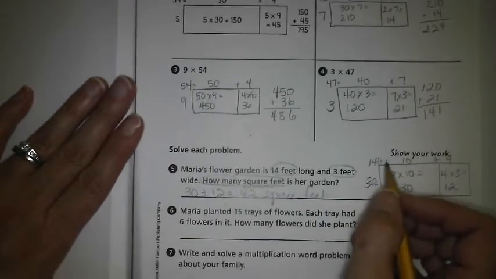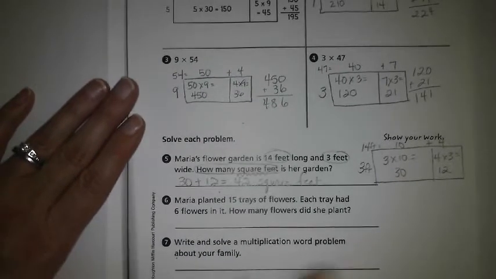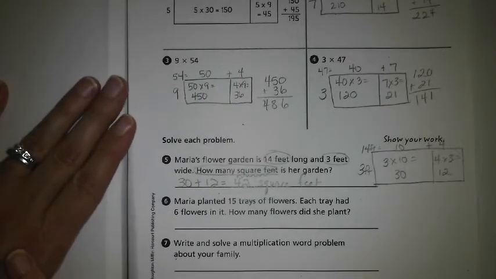All right, we have one more problem. I crossed off number 7 for you guys, so we have just number 6. Maria planted 15 trays of flowers. Each tray has 6 flowers in it. How many flowers did she plant?